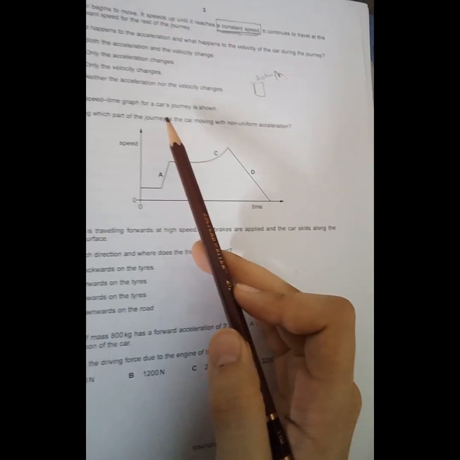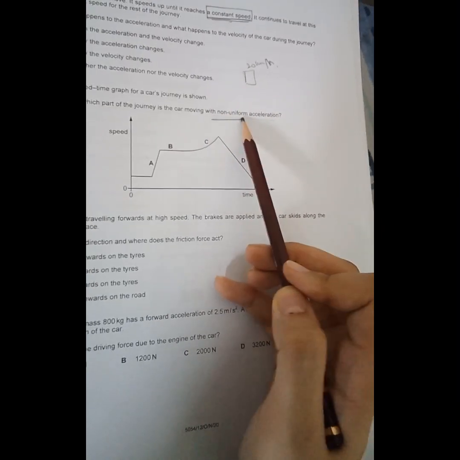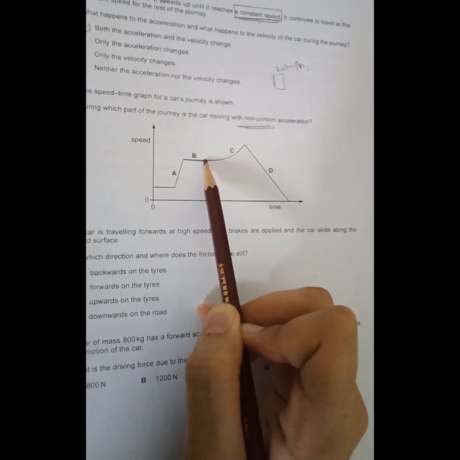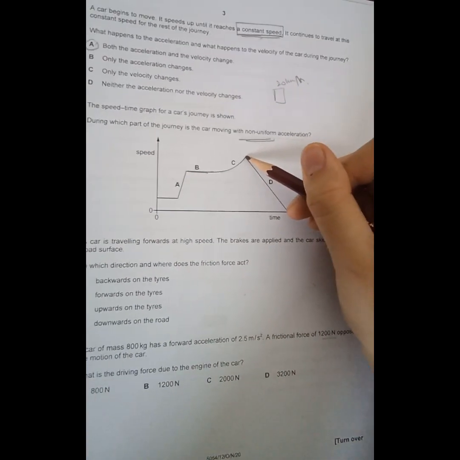The speed time graph for the car's journey is shown. During which part of the journey is the car moving with a non-uniform acceleration? So let's look at A. A doesn't look like the answer. Why? Because A is just a simple line. It's saying non-uniform acceleration. This is a speed time graph. B is a straight line. That means it's constant velocity. C is non-uniform acceleration. D is non-uniform deceleration. This is wrong. C is the answer.